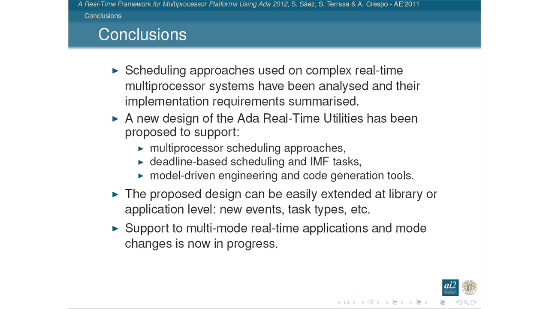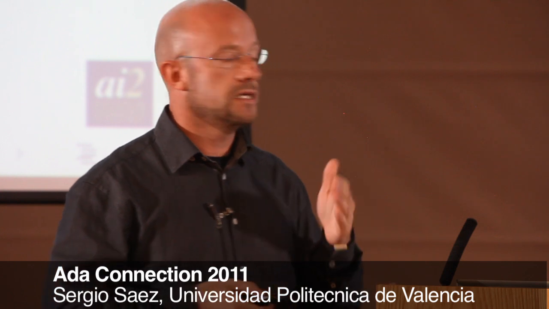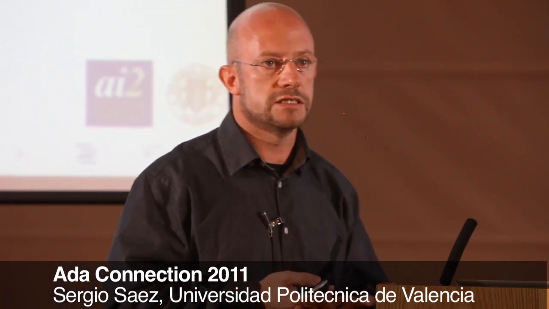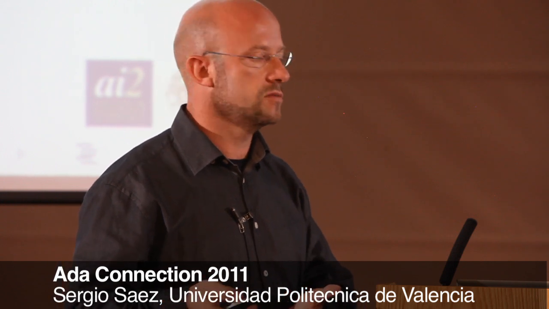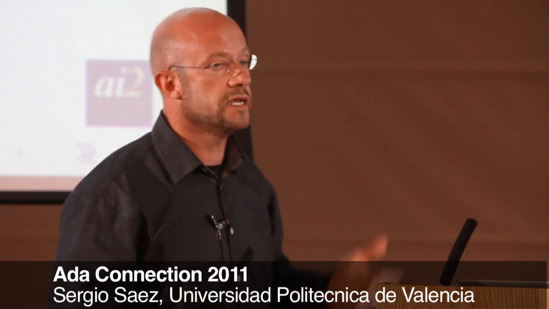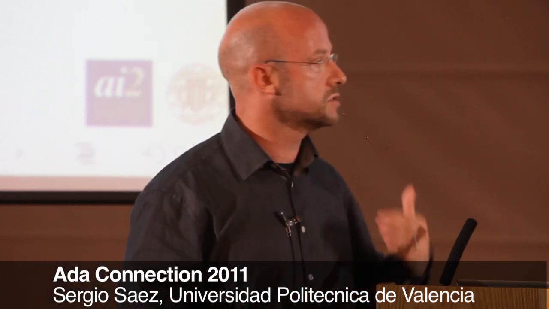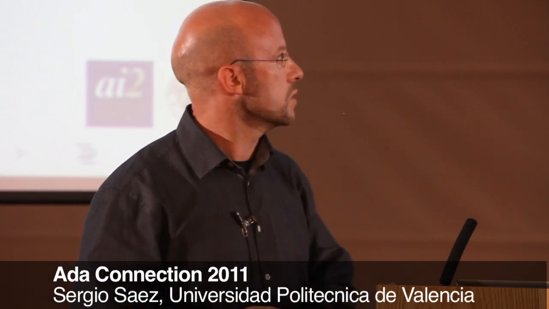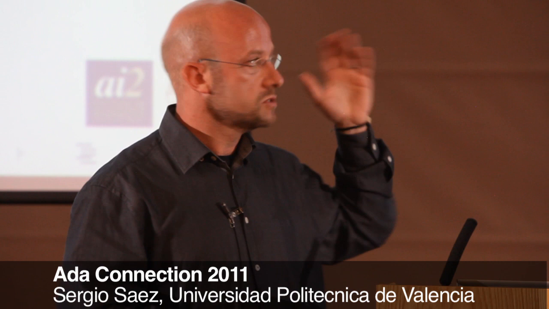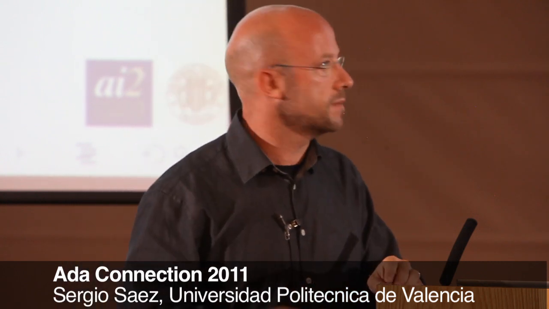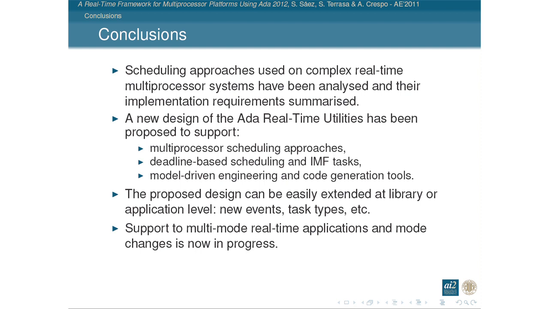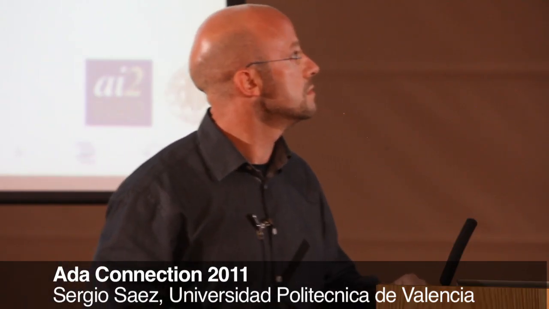The good news is that the proposed design can be easily extended at library level. These real-time utilities can be extended at the real-time level, or at the real-time utilities level, or the application can add new events or new task types that may be required. And right now, the future work is that we are working on adapting these real-time utilities to multi-mode real-time applications and mode changes. And that's all.